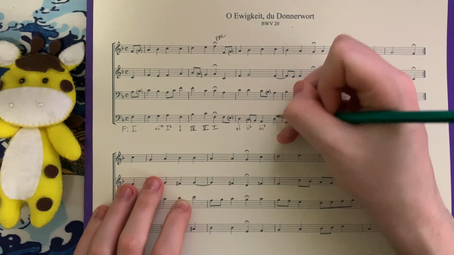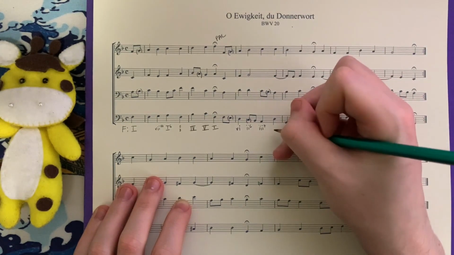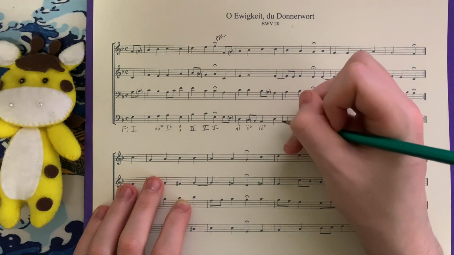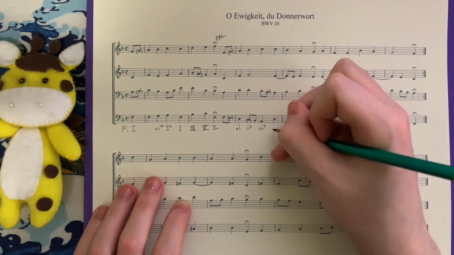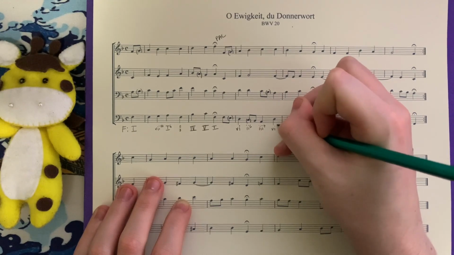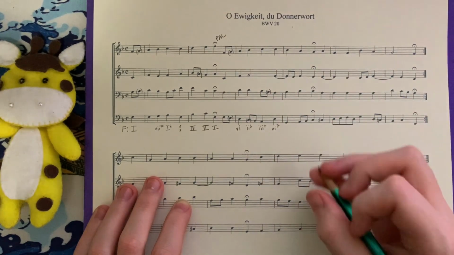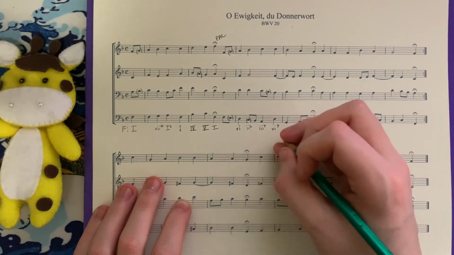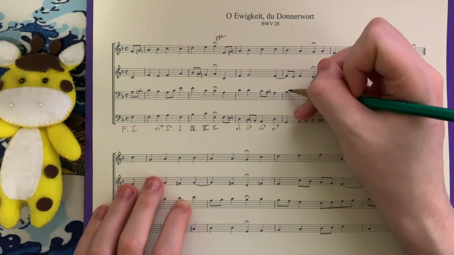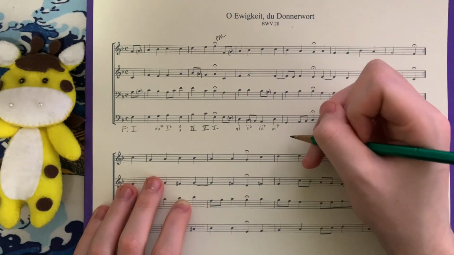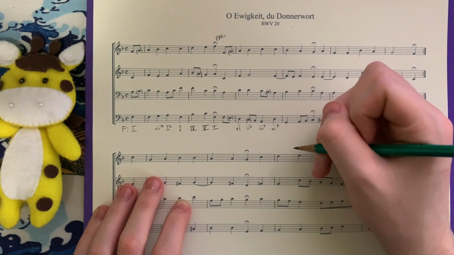And then we have D, A, F, and C. That is a D minor 7 chord in root position. So 3 does want to go to 6, so we kind of have like a circle of fifths or falling fifths going on. We then have G, B flat, F, and B flat.